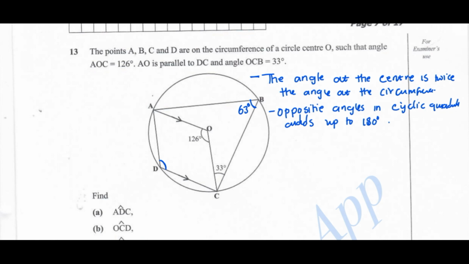So if there is an angle X here and an angle Y here, X plus Y must add up to 180. Then we know that X is 63, so 63 plus Y is equal to 180. Collecting like terms, Y is equal to 180 minus 63.